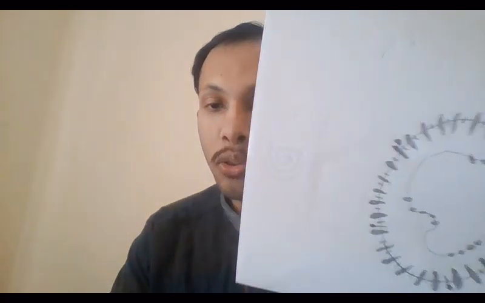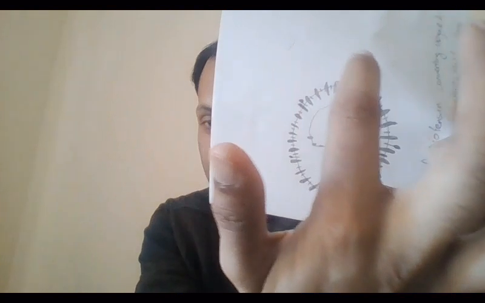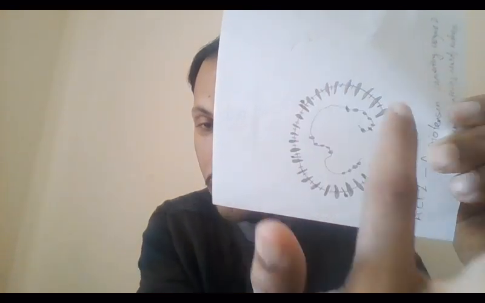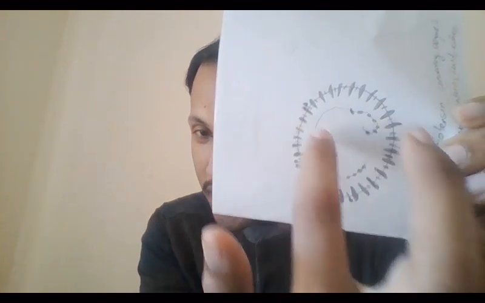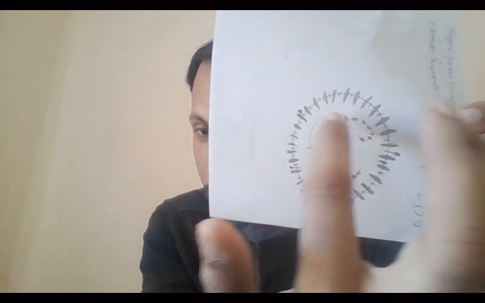Now, here you can see a diagram depicting the coronavirus, which is spherical or circular in nature, and you can see that there are spike-like structures present all around the surface. Now these spike proteins are very essential. These spike proteins are used by the virus to gain entry into a host cell.